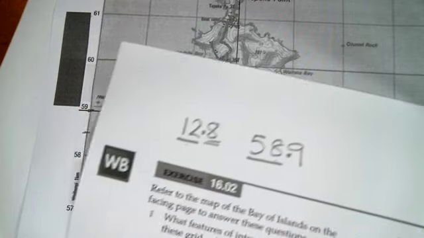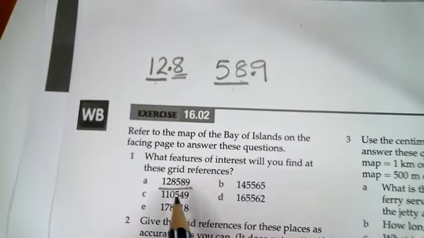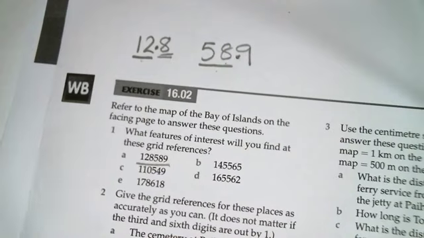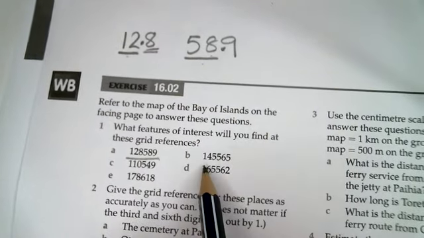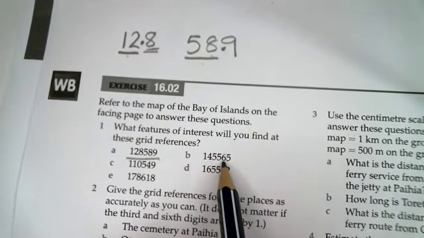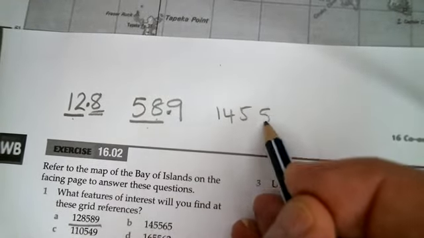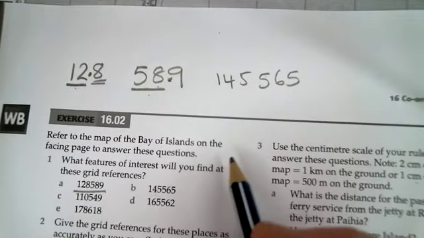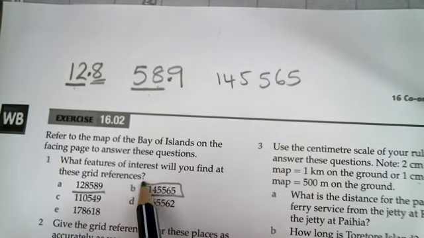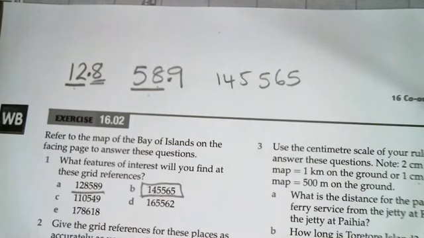All right, and that was looking at the grid reference 128589. So that's what it means by 128589. Well, let's have a look at another one. Here's another one: 145565. Let's have a look at that. So 145 and 565. There it is. Now, these are grid references, by the way, so don't get too worried about them.